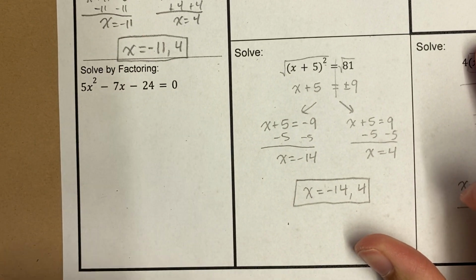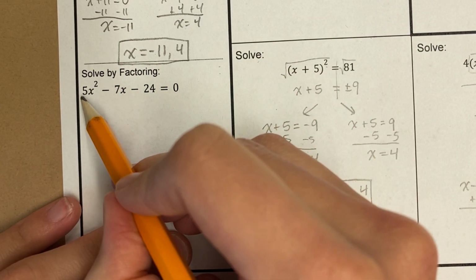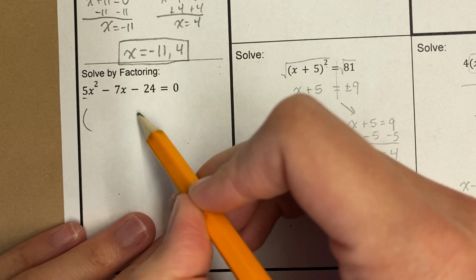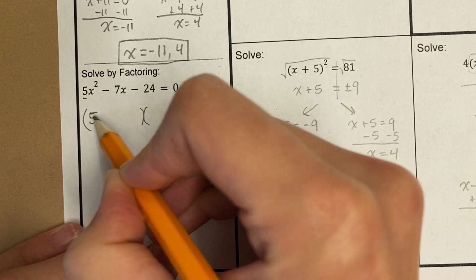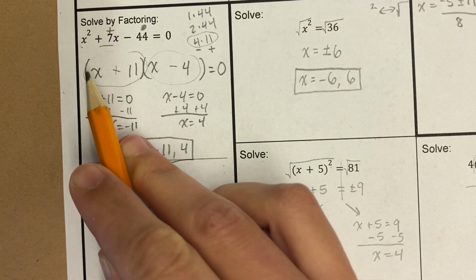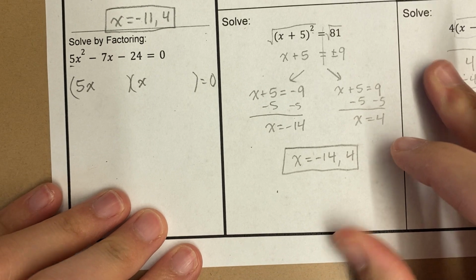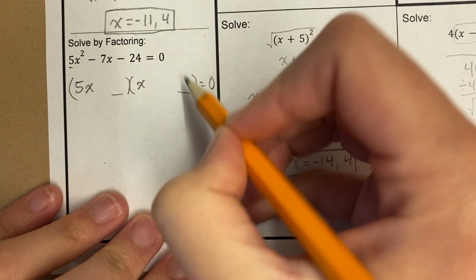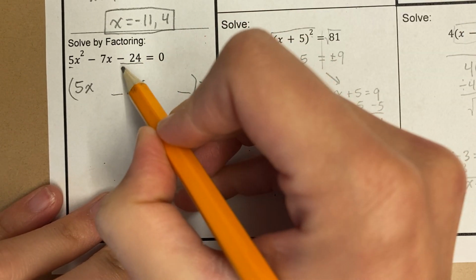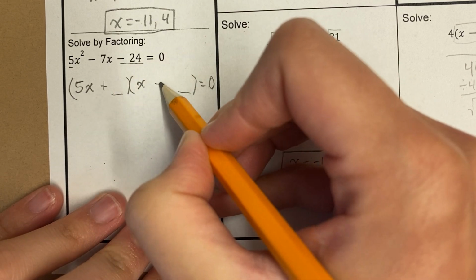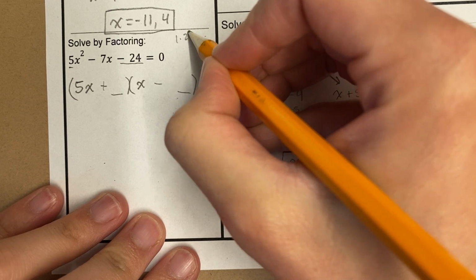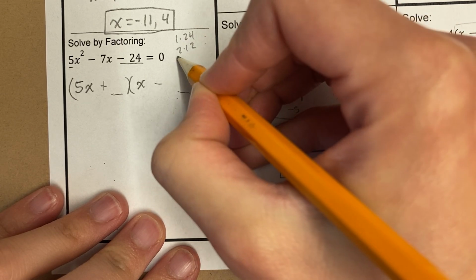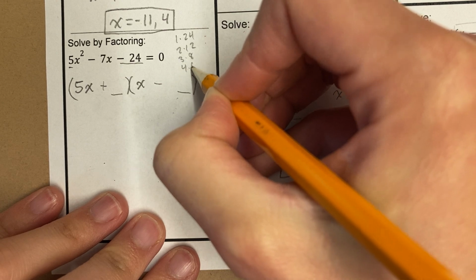Down here, same process, except this is now a 5, right? So in order for me to get 5x squared, that's 5x times x. Right here, it was just x times x that got me the x squared. Okay, so now these two numbers I know need to multiply to negative 24. Again, they're multiplying to a negative, so it's going to be a positive and a negative. Now notice I'm writing those lightly. I might have to erase them. 24 could be 1 times 24, 2 times 12, 3 times 8, 4 times 6.